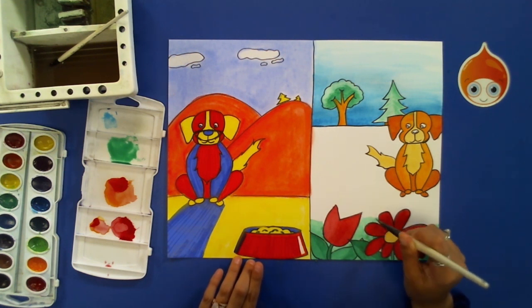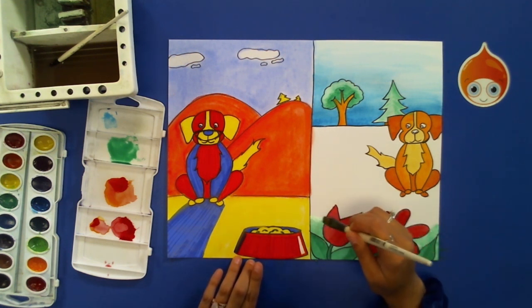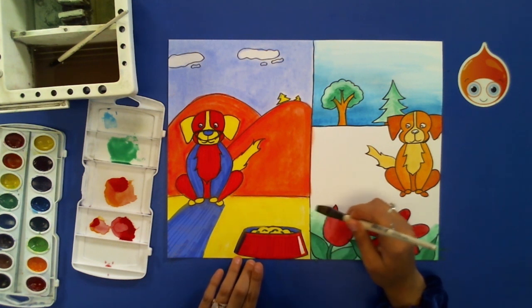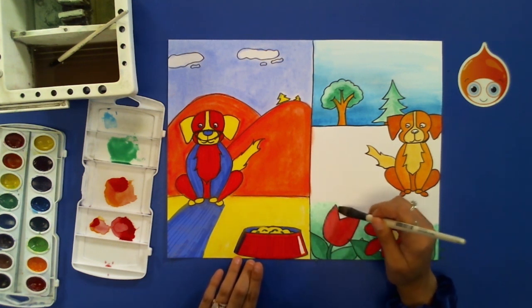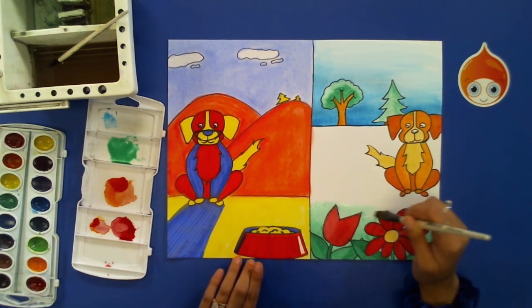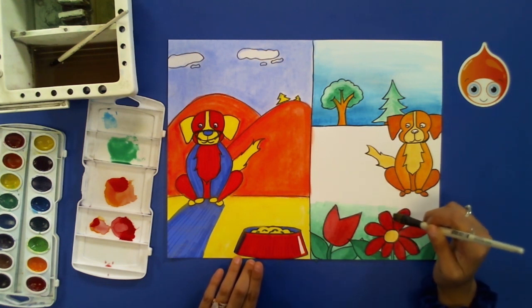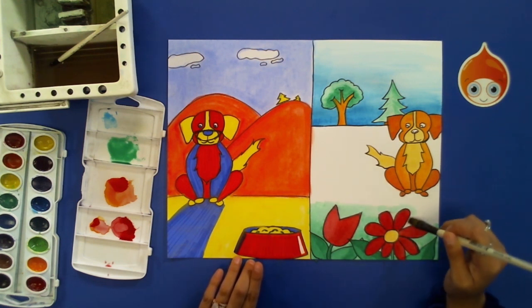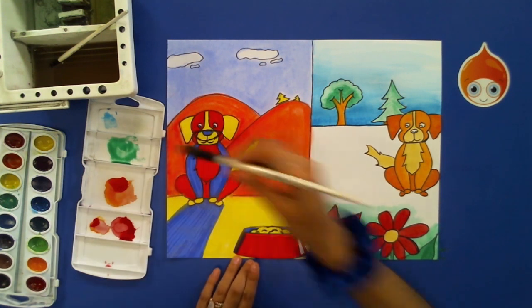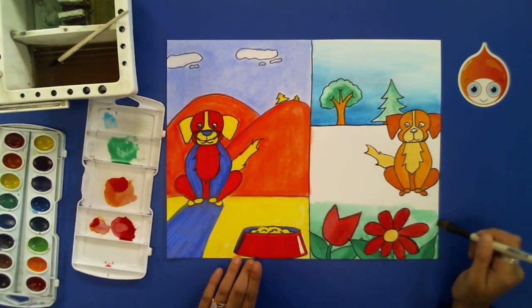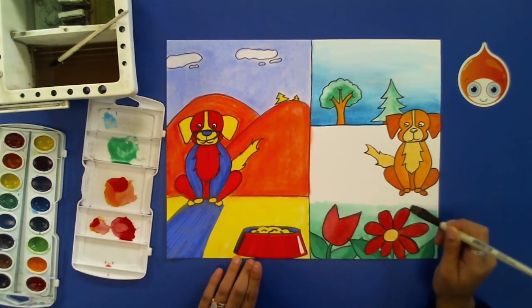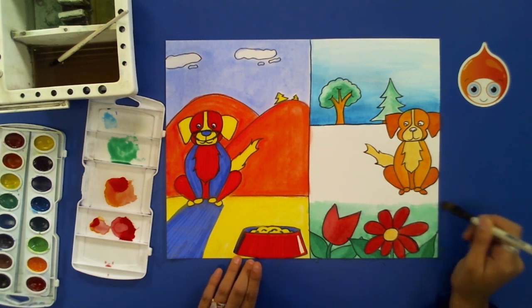But I'm going to pretty much do the same thing that I did for the sky. I'm going to get it darker at the bottom and then lighten it up at the top. Now you can keep it light just by the pure water and how it automatically gets lighter, or you can lighten it up with a lighter green. That's up to you.